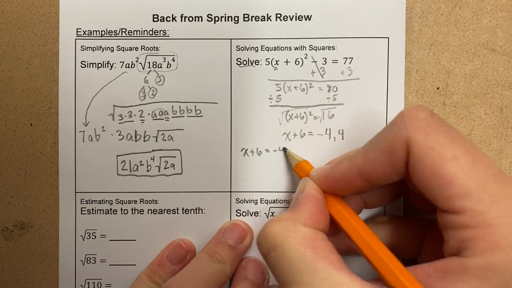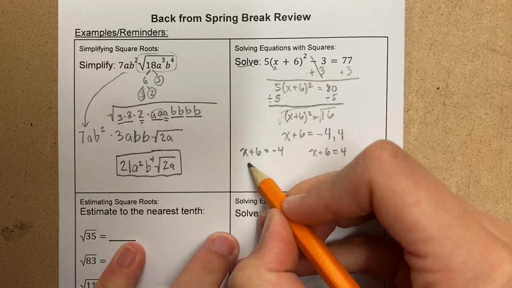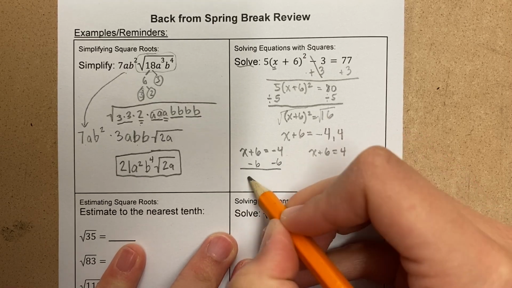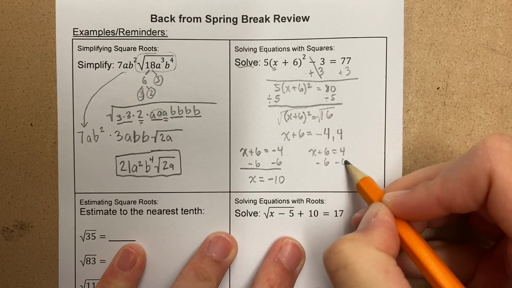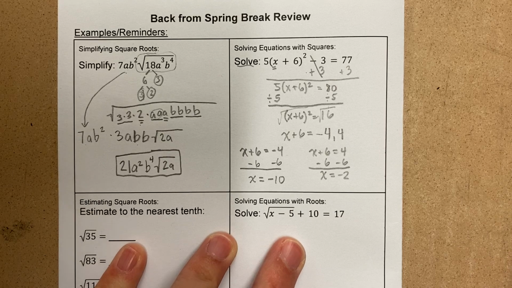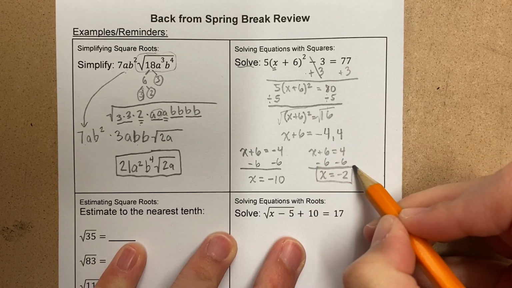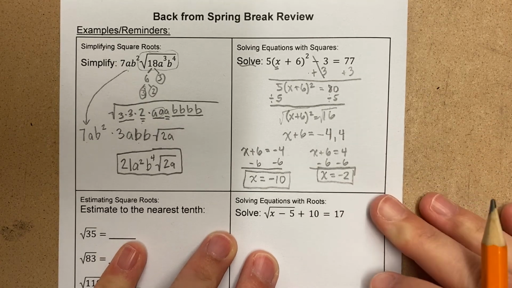X plus 6 equals negative 4. X plus 6 equals positive 4. And then I'm going to go ahead and just solve. So I get x equals negative 10. I'm still just getting x by itself. I'm subtracting 6 from both sides, and x equals negative 2. You can write it as 2 separate answers like this, or you can write it as like x equals negative 10, comma, negative 2. Doesn't matter.